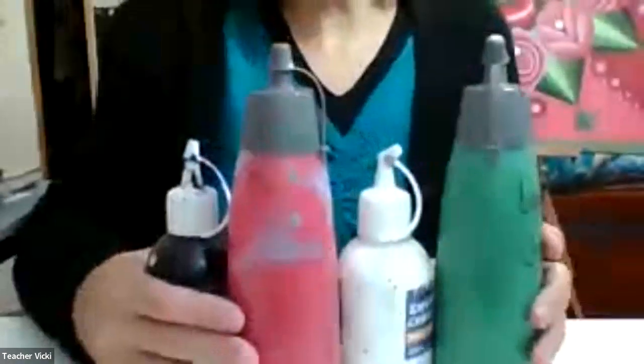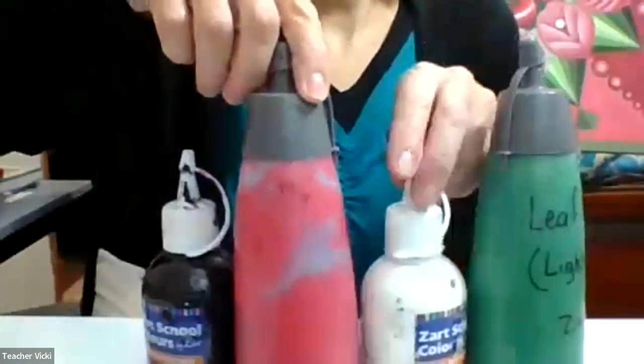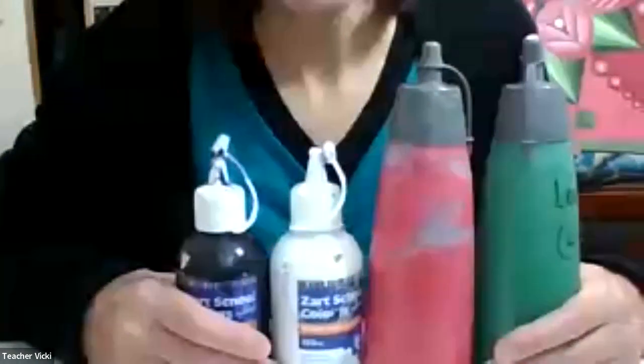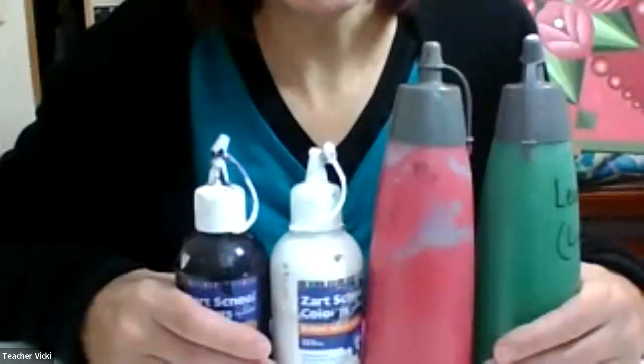Okay, I need a little bit of green. So I need these three colors: green, red, black and white. Okay. Have you all got these colors? Has everybody got these colors, please?